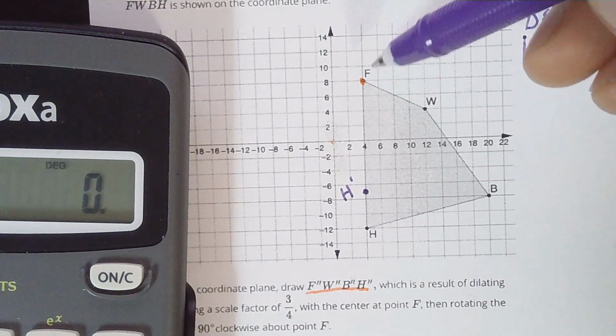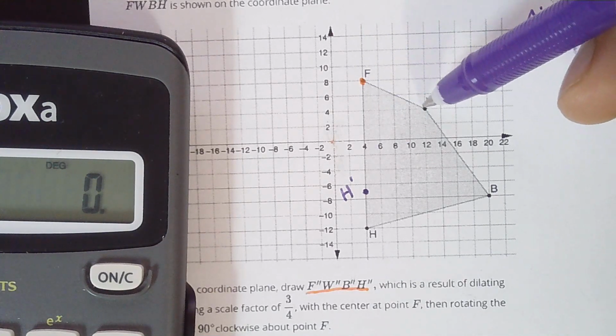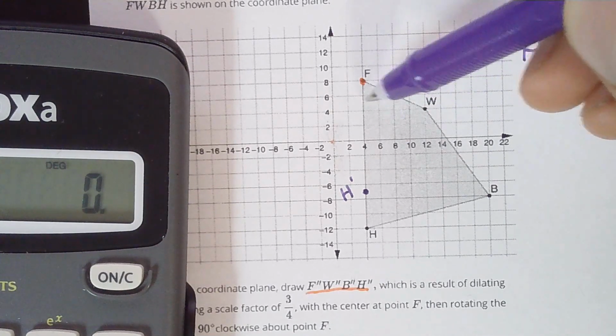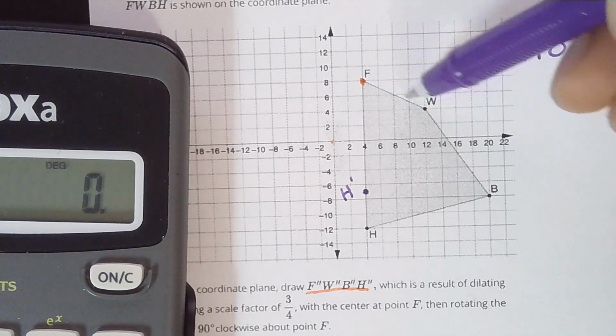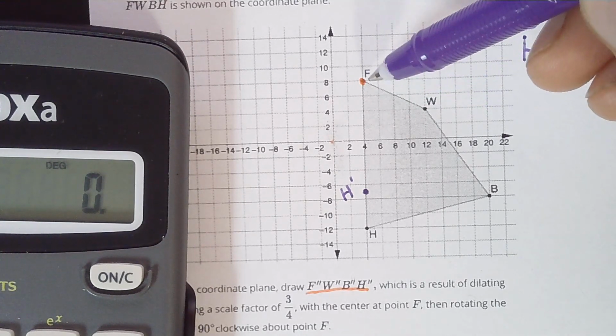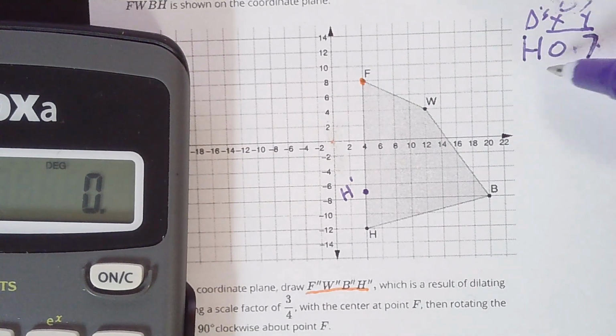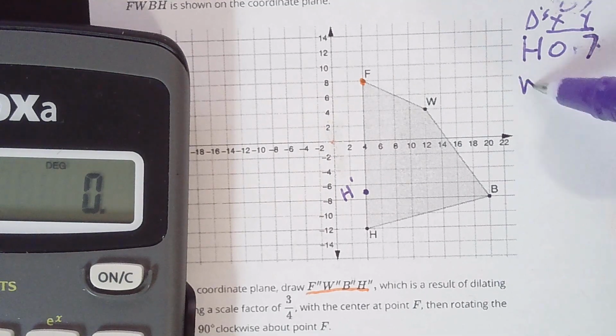Now this one is going to be pretty easy. It's 3/4 of the distance for my x value and my y value. I need to figure out what 3/4 of the distance of this is. This is for f to w.